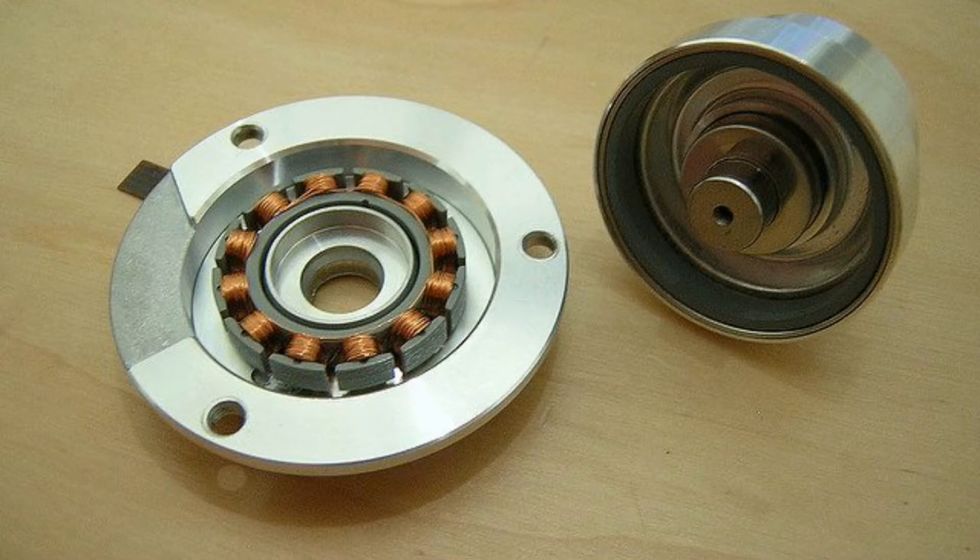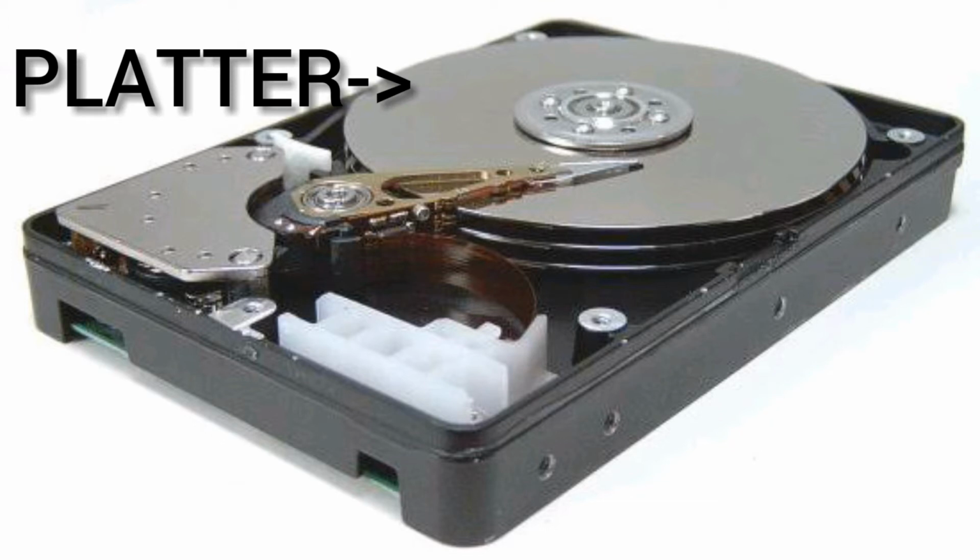This spindle, this shaft, is connected to these circular plates that you're seeing now, and these are known as platters. A platter can store information on both sides. The magnetic surface of each platter is divided into small sub-micrometer sized magnetic regions, each of which is used to represent a single binary unit of information. Binary is nothing other than 0 and 1.